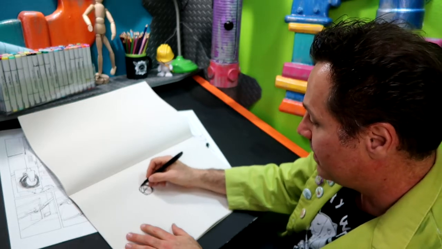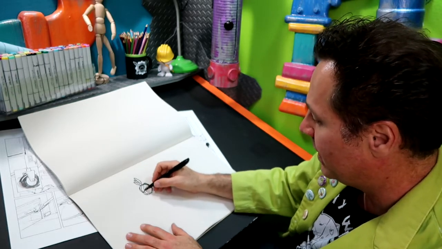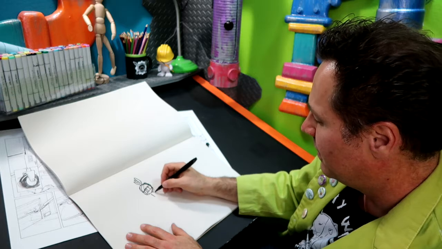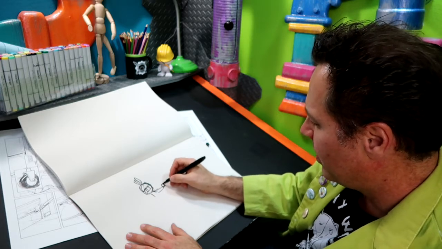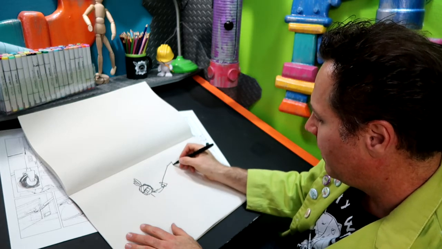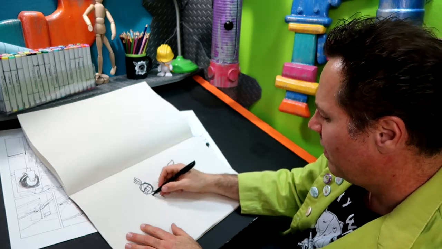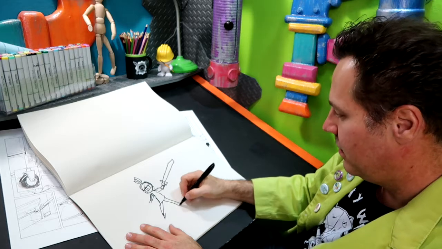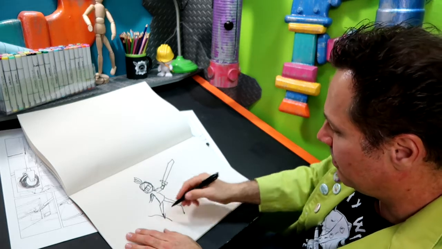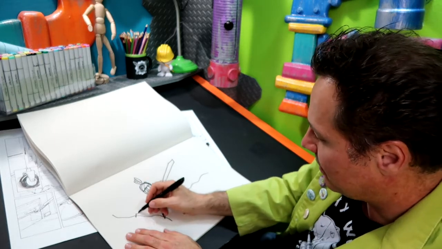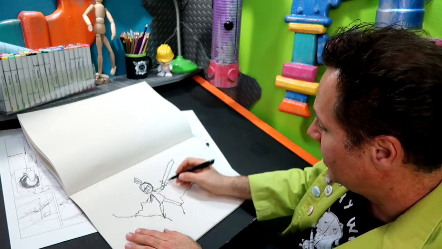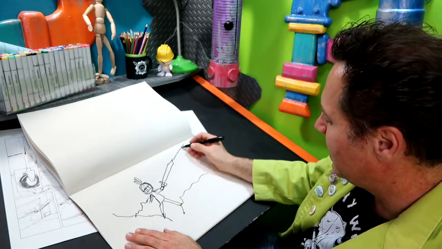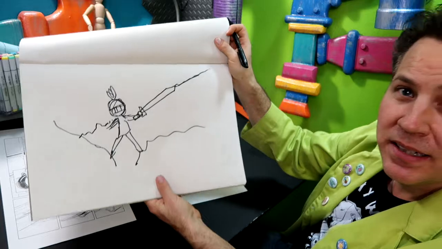Maybe he's like a knight, so he's got a little knight plume thing like that, and he's got his sword out. All right, so he's standing at this big crevasse or whatever, and then maybe we want to have some mountains in the background. But what if the mountain kind of went like that? I mean, that just doesn't look right, you know?